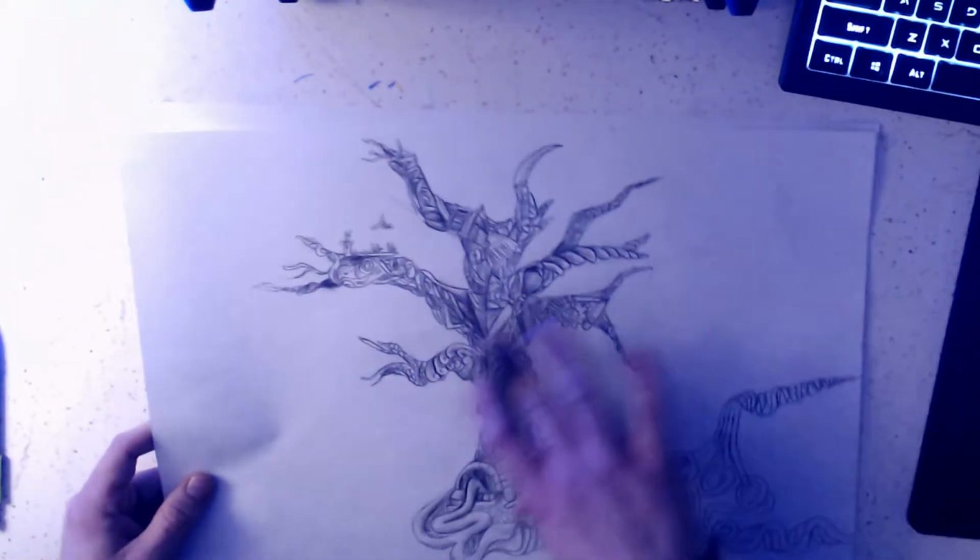Once again, it does not have to look like this. All of our art's different, and that's great. It's a good thing for our art to look different. We don't want it all to look the same.